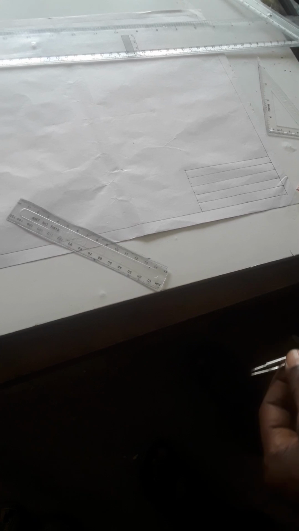So as you can see, this is just marked. So you can also come to this point and do the same thing. Mark this point. I think 3mm, 3mm, 2mm is okay. Mark those points. Mark these points.